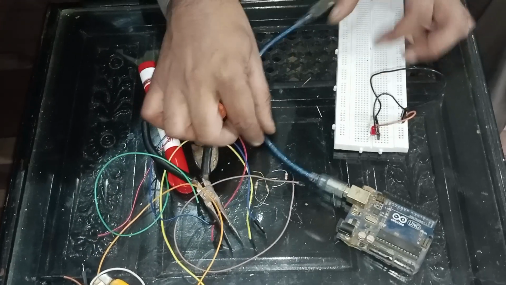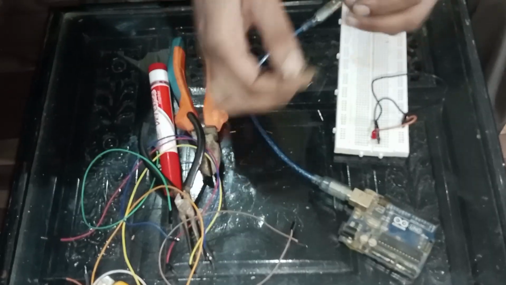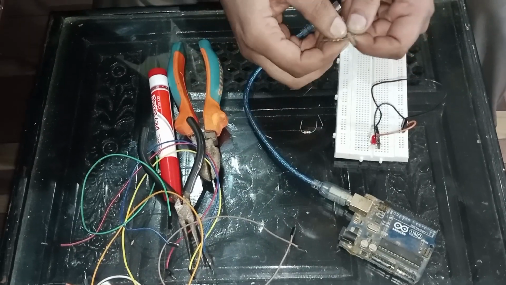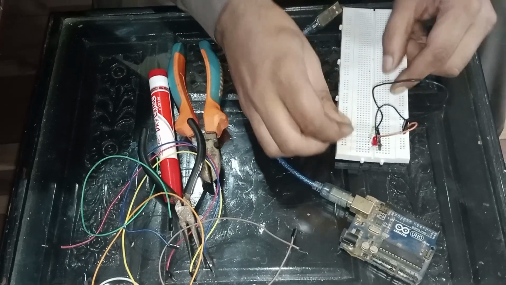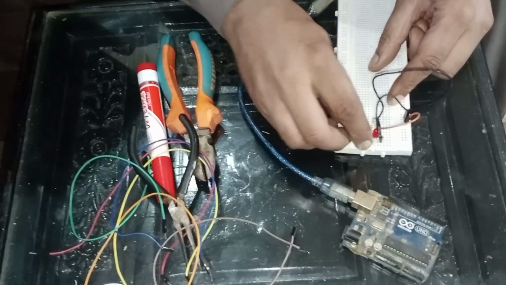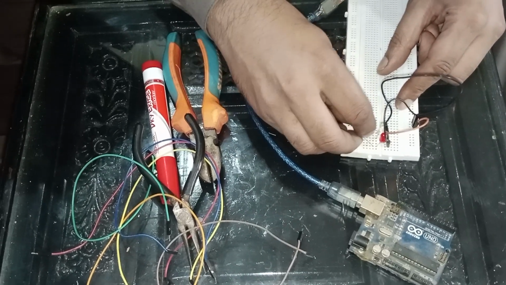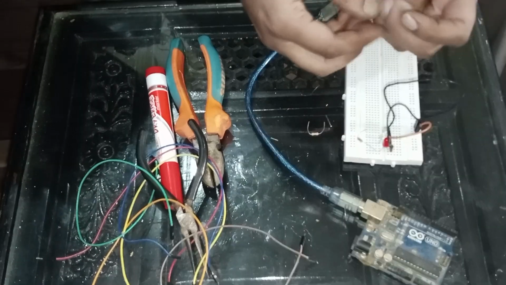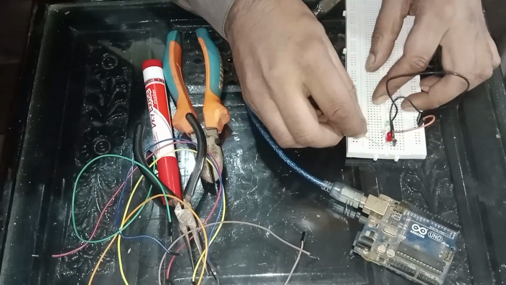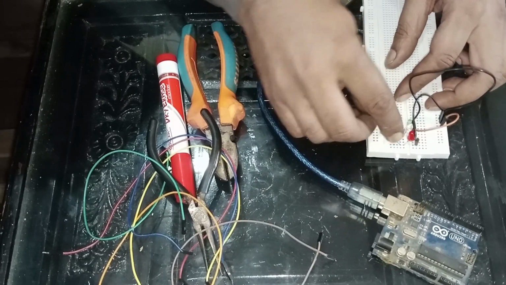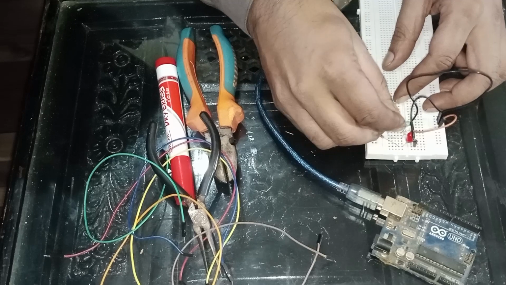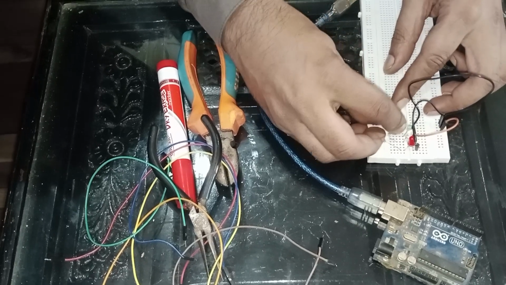Now from the positive side, we are placing these resistors. Now this is the first resistor for red. This is the second for amber or yellow. I don't have the yellow, so I'm just placing the white here.